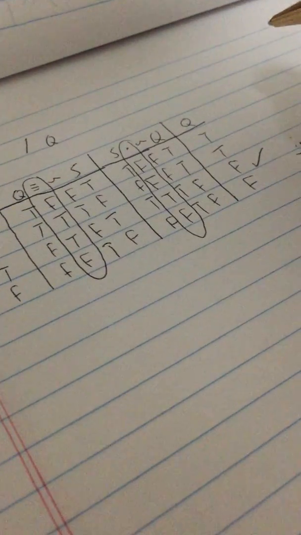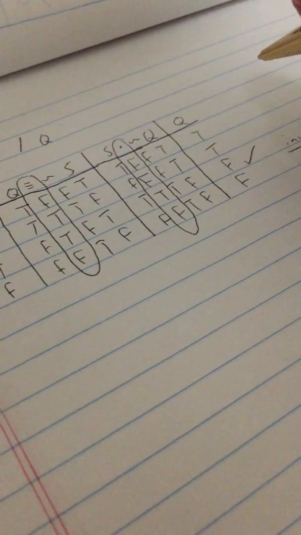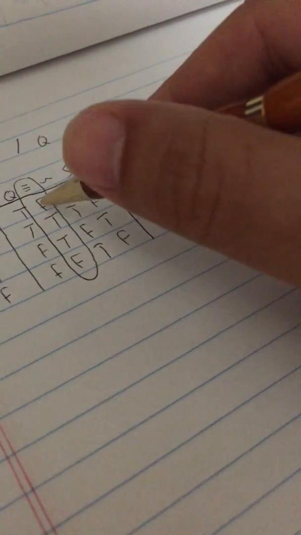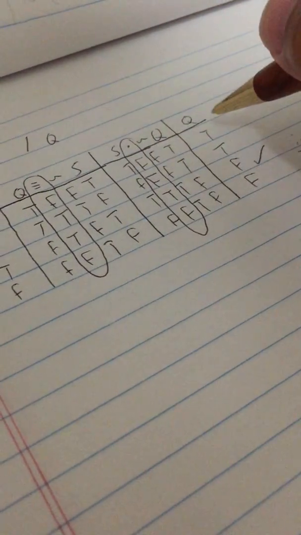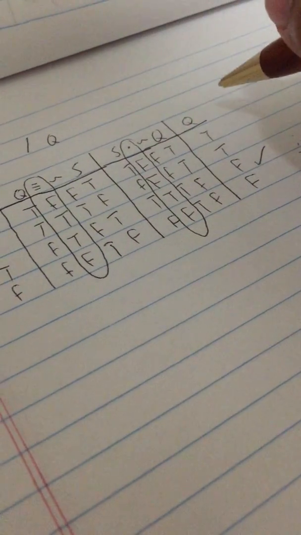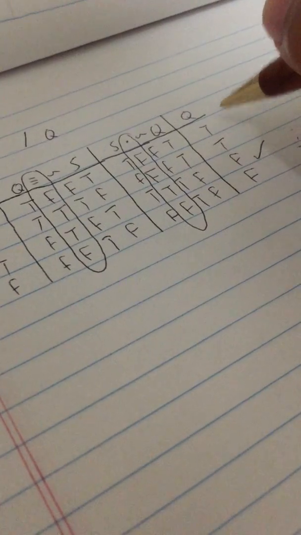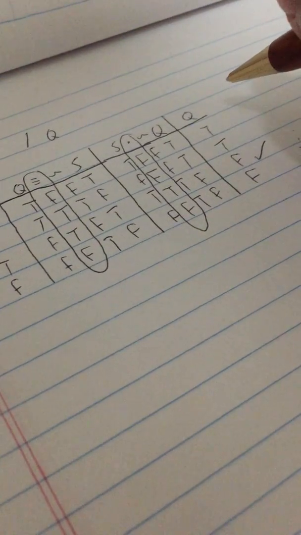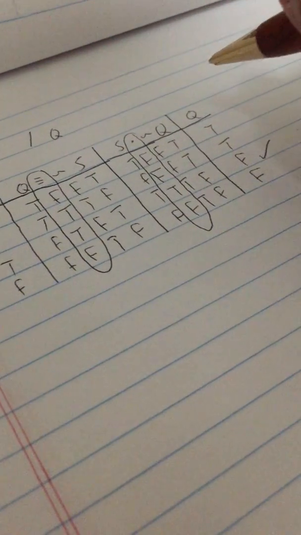If I don't see a row like that, then it's valid. All right, so it's a very simple test. Just go through, look at the truth values under the main operators for the premises and for the conclusion, and if you see the premises are true and the conclusion is false on any row, then that row right there tells you that it is invalid. If you don't see that, then the argument is valid.